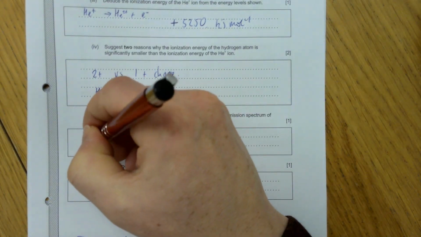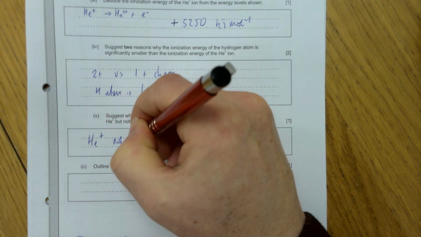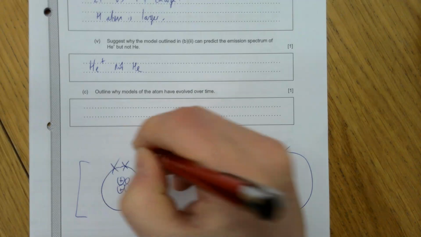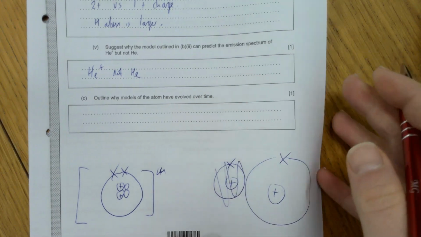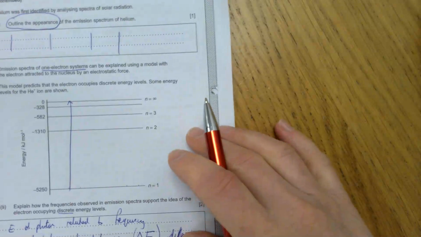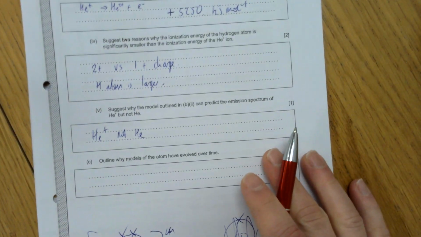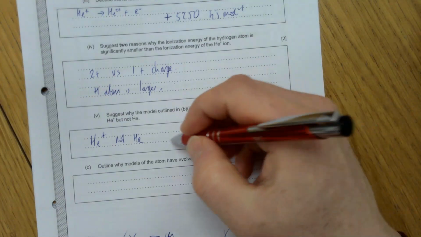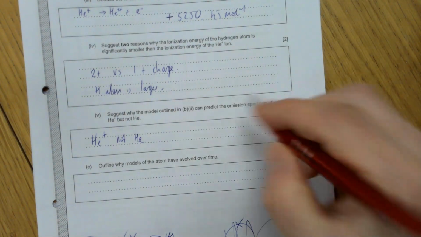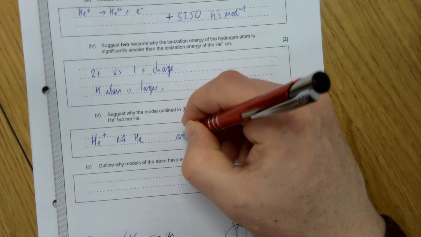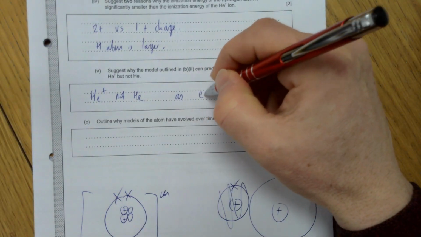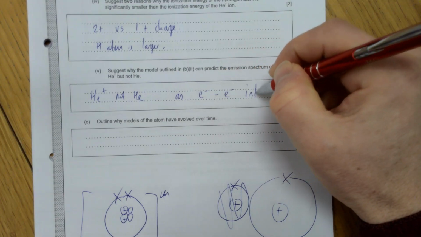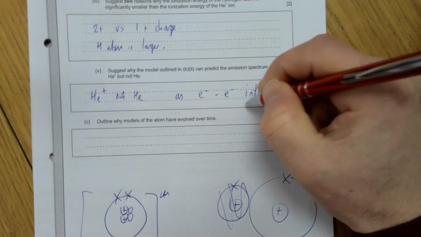Why does this work for He plus and not He? Well, the thing about He is it's got a second electron in it. That's hydrogen. That's a helium atom, and it says on the previous page somewhere that this works for one electron systems. As soon as you get a second electron, it all gets a bit complicated, to say the least. And it is due to electron interactions. Essentially, those electrons are interacting with one another. They're repelling one another. Electron interactions must be considered.